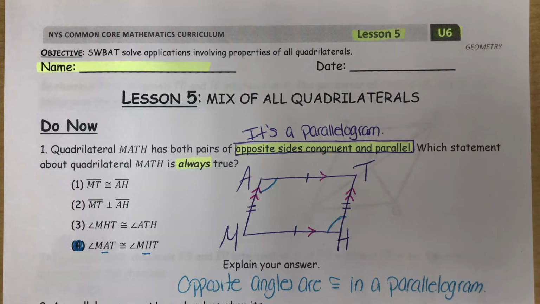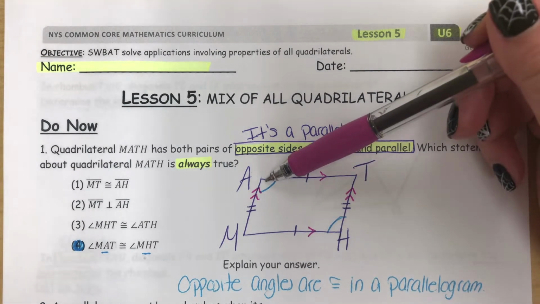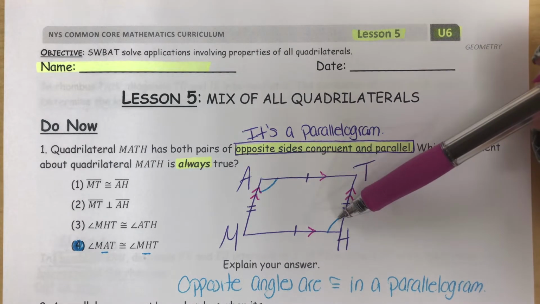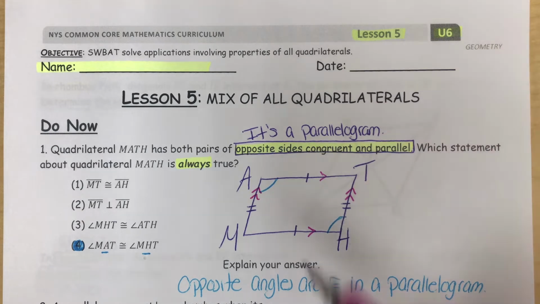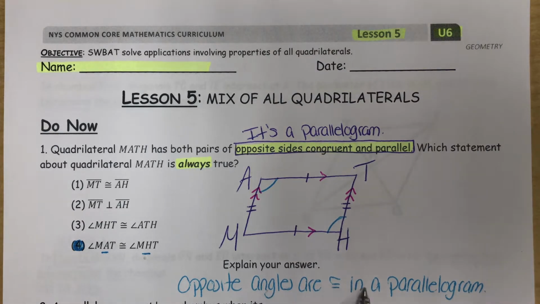It's gonna be choice 4 because I know that the letter in the middle is the vertex. It's the most important letter. So when I highlighted out angle MAT and angle MHT, I saw that those angles were opposite angles, and I know that opposite angles are congruent in a parallelogram. That's a property. So I know this will always be true, no matter what the angle measure is, the side lengths are, right? That's always gonna be true. So number 1 was choice 4.